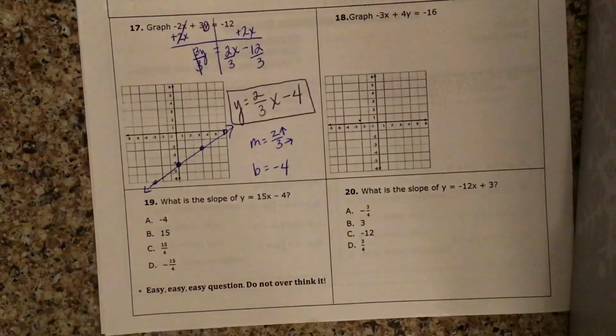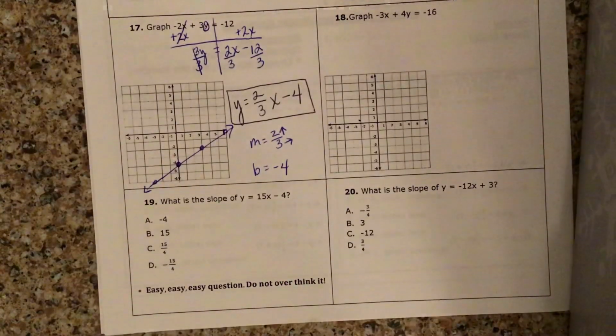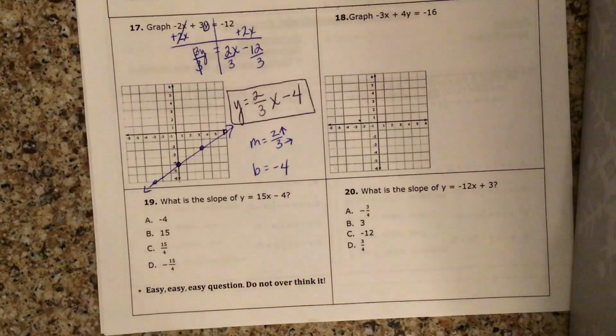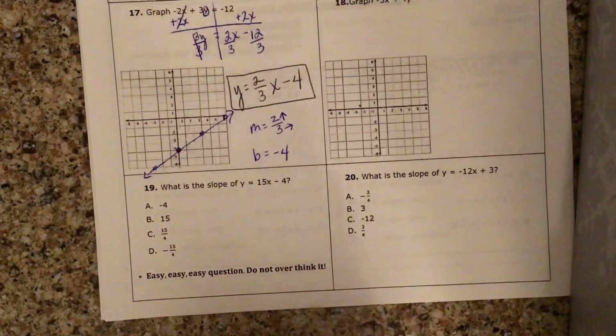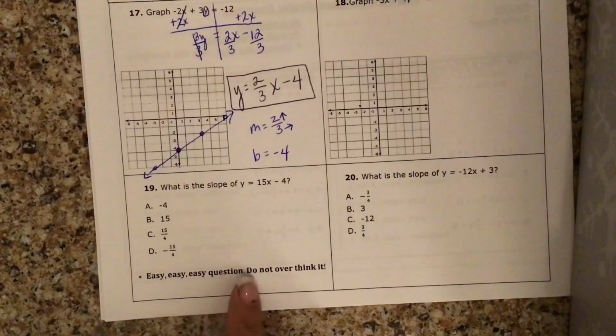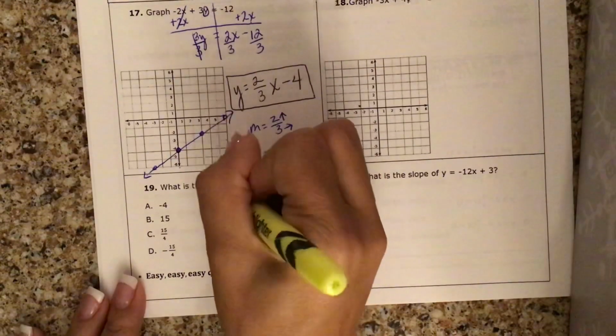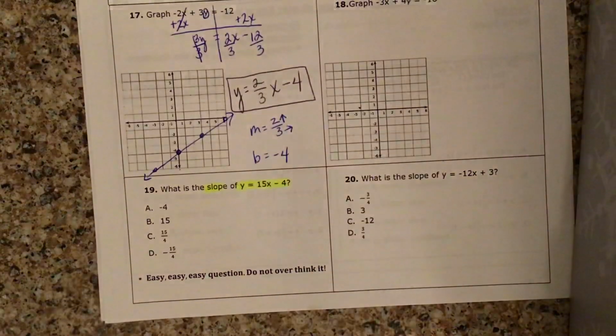19 is the easiest question in the history of Algebra 1. On last year's STAR test, there was a question that looked just like 19. We need to make sure that you remember how to do the easy stuff when we're giving you all of this more difficult stuff. So number 19, this is an easy question. Do not overthink it. The question is, what is the slope of this line?